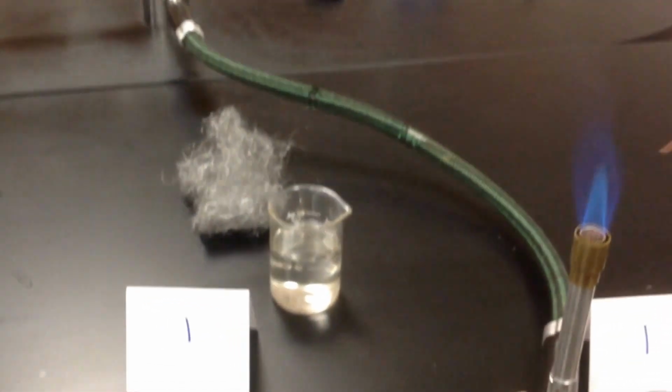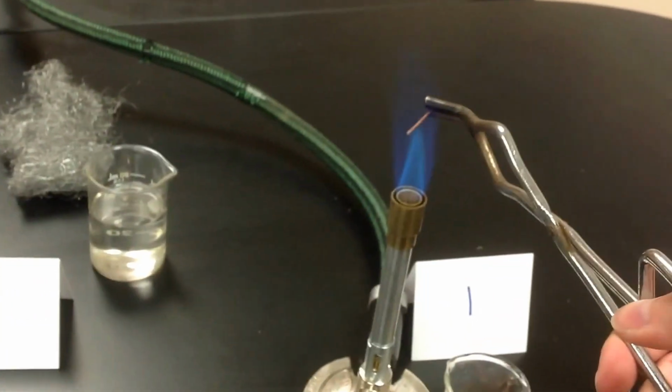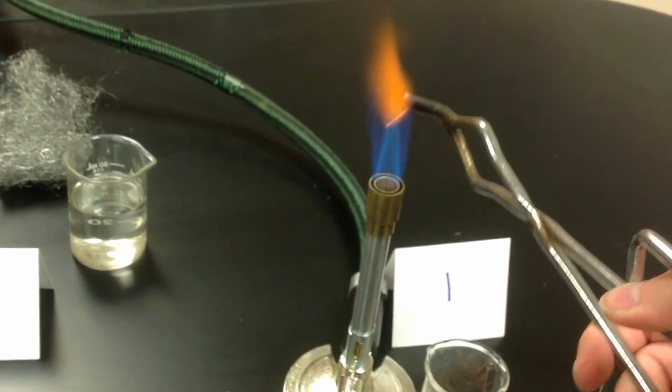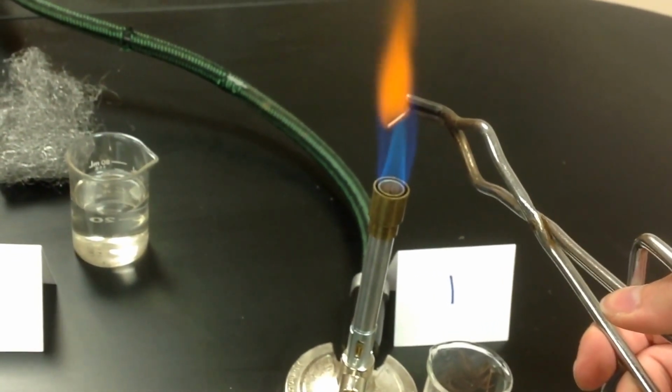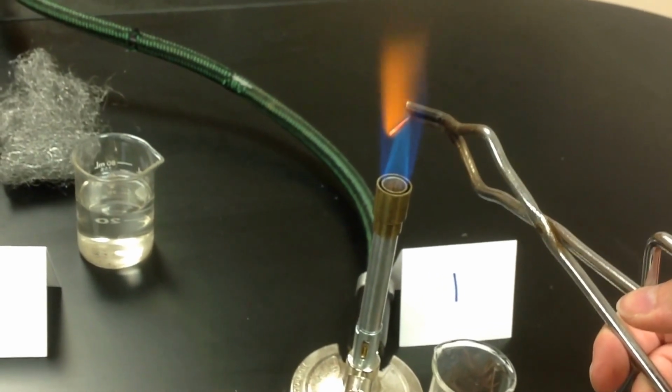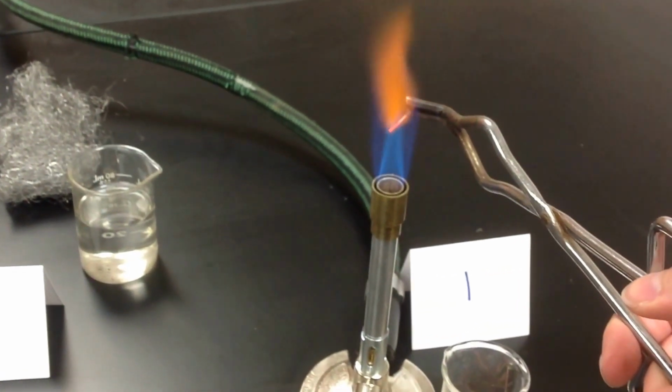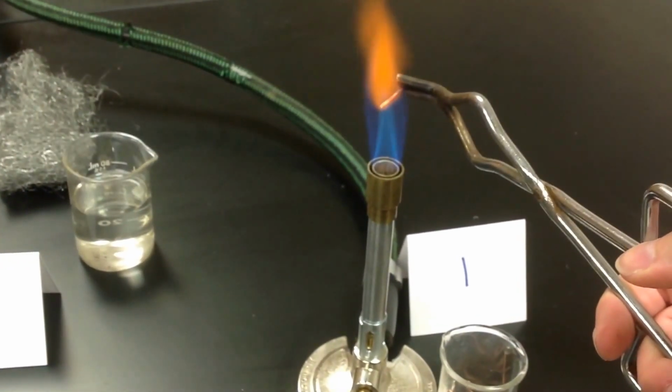If this gets wobbly, I'm sorry. But so here's my Bunsen burner. I'm going to go ahead and stick the copper wire in the very tip of the flame and heat it up for several minutes. What this is doing is we're heating up the copper, and that allows it to react with oxygen. You can kind of see what it looks like while it's heating, so make sure to write your observations down.